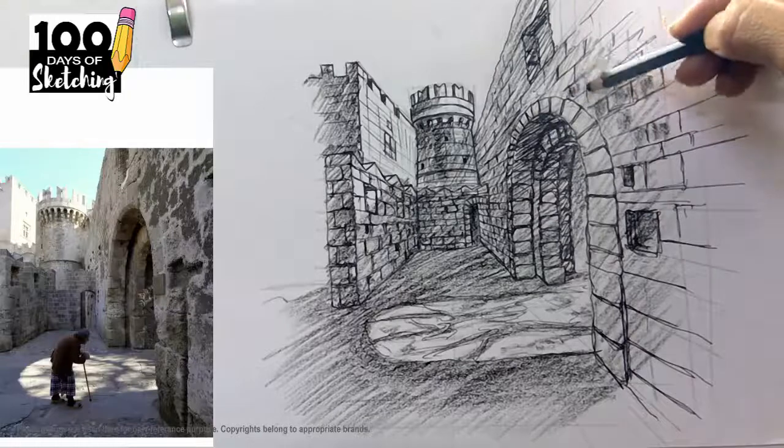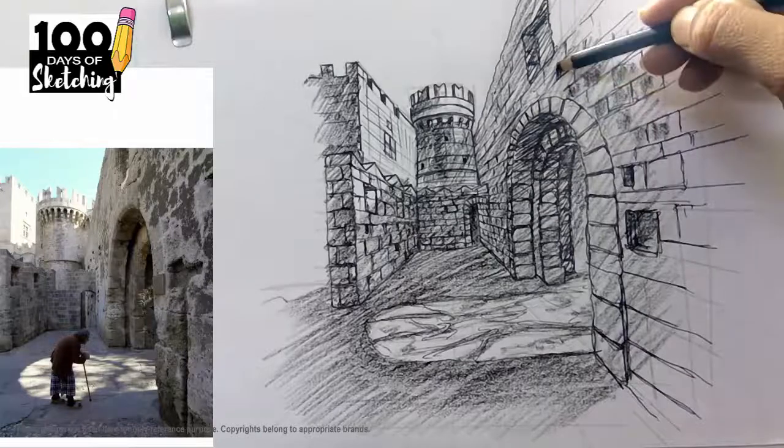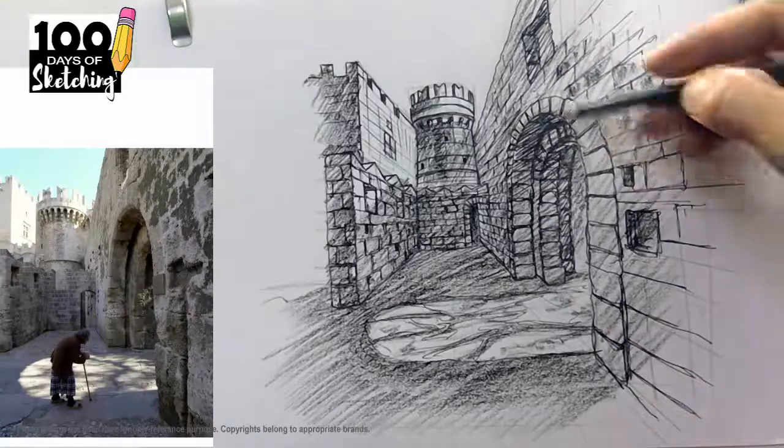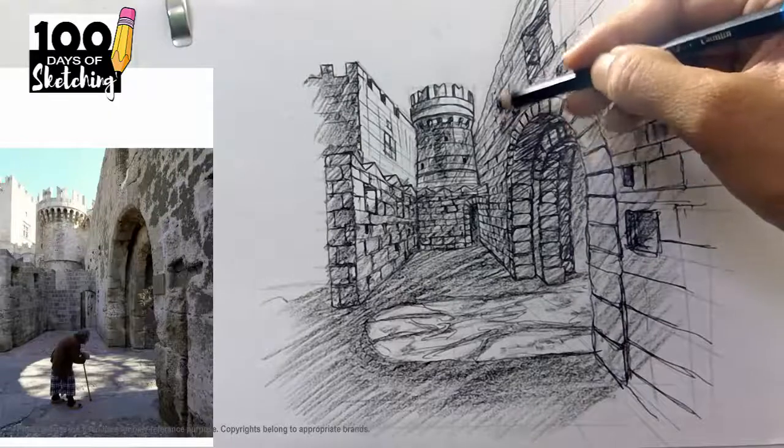And some of these bricks actually can be a little darker shades, so they look nice.